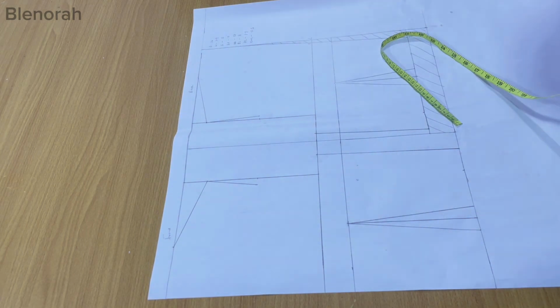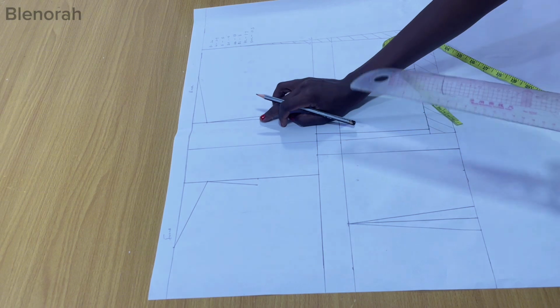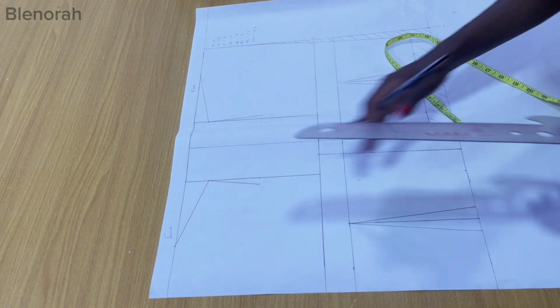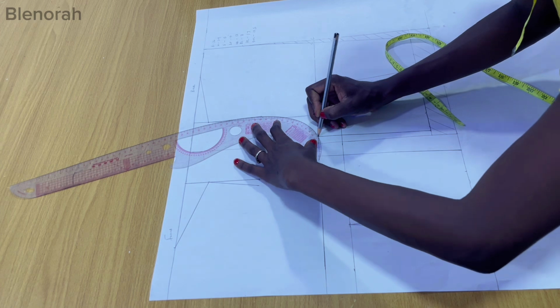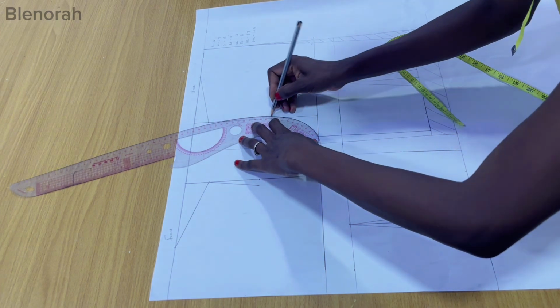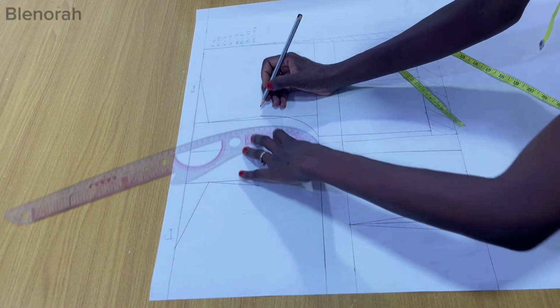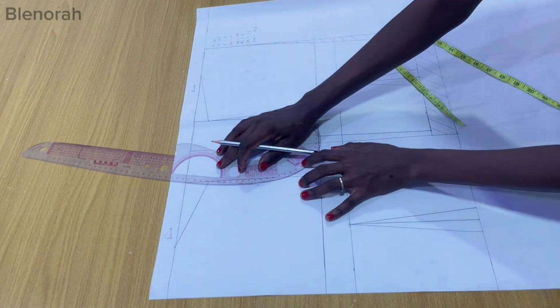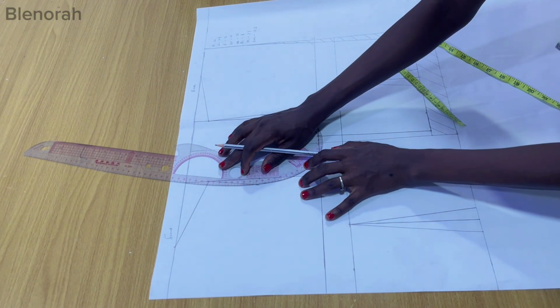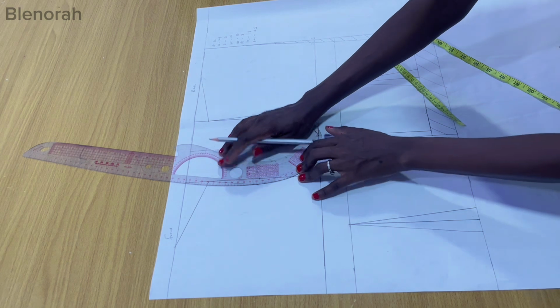So our back is broader than the front. So that is why here we did 0.25 and here we did 0.5. So I'll connect it to my chest line here, like so. I'll also connect it to my chest line, like so.